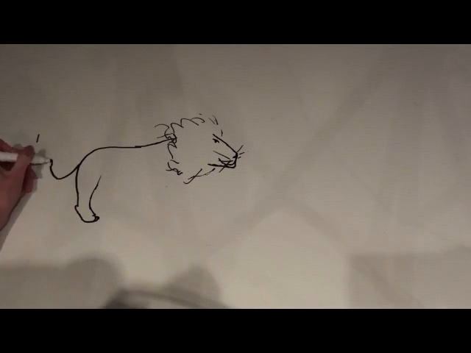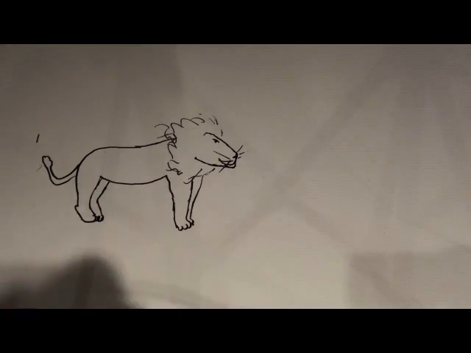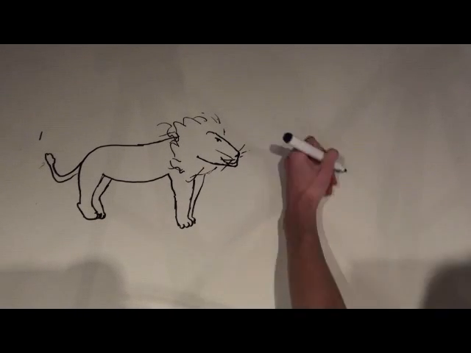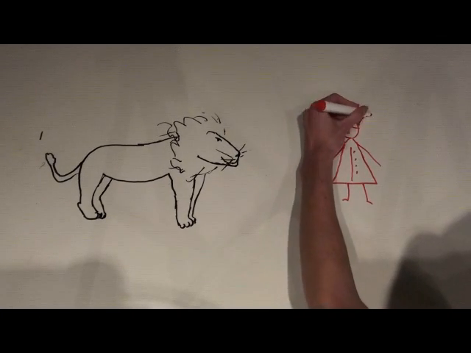And a 200 kilogram African lion can consume 40 kilograms of meat in one meal. That's like a little child every single meal.